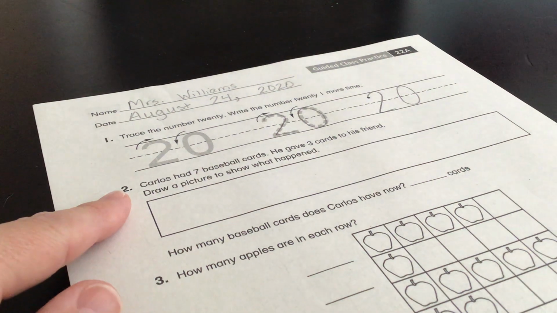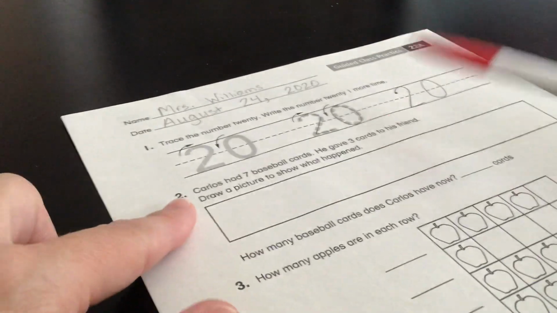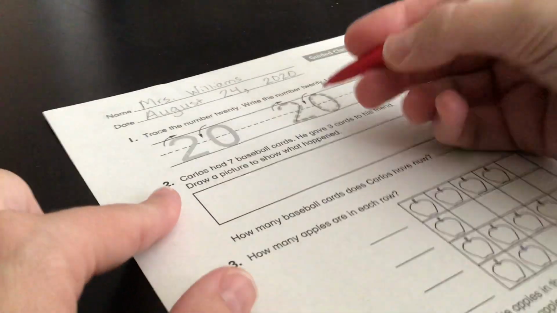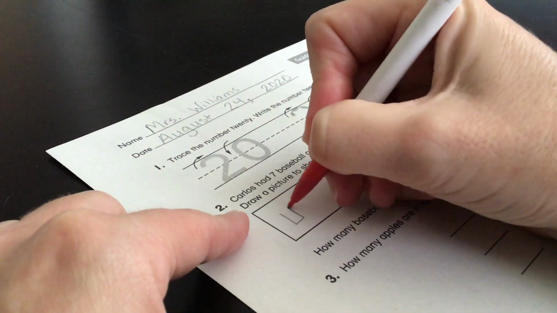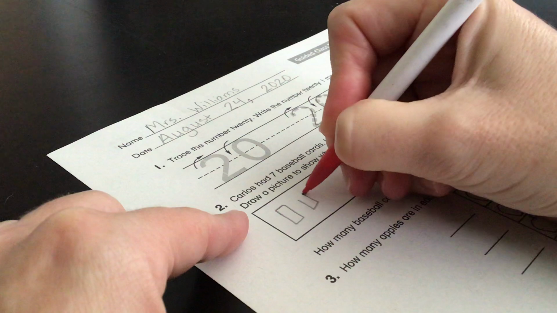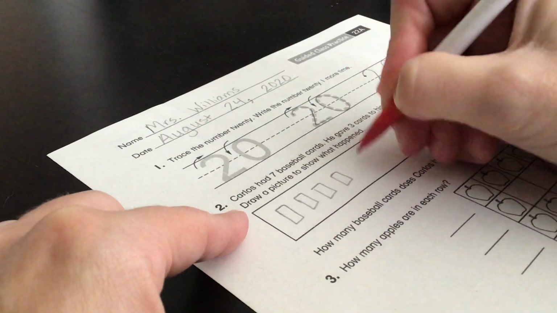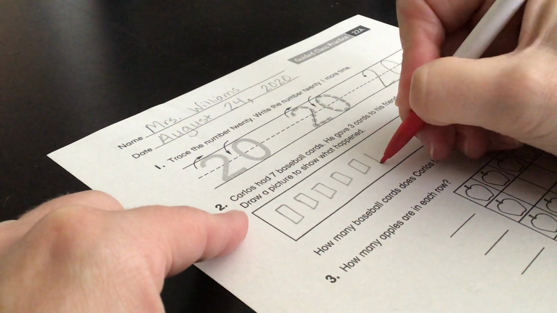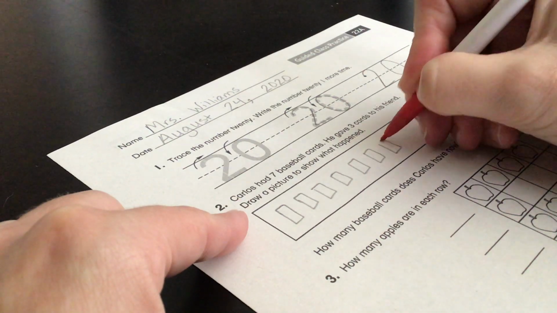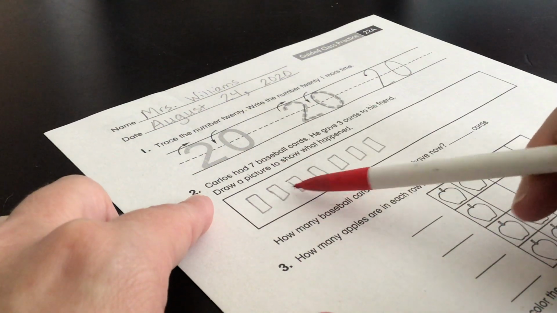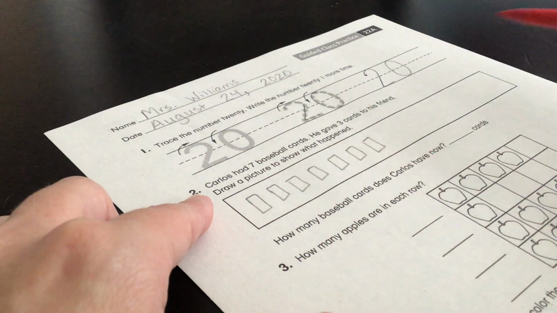All right, so in a some one away story, we draw the items that he started with. And I said Carlos had 7 baseball cards. So I'm just going to draw 7 quick rectangles to represent my cards. 1, 2, 3, 4, 5, 6, 7. And then I'm going to go back and double check that I have the right number. 1, 2, 3, 4, 5, 6, 7.